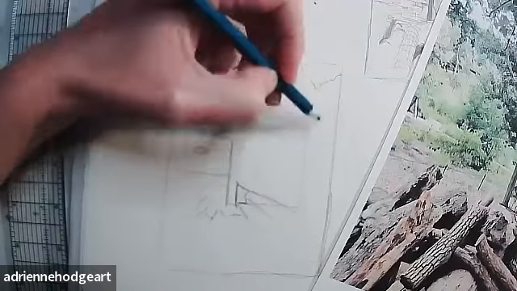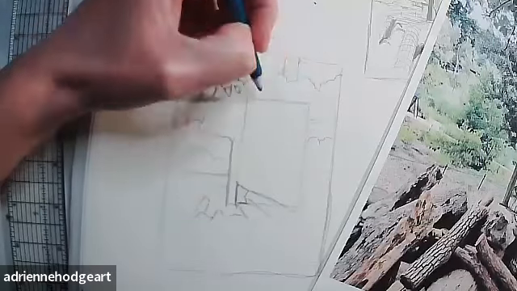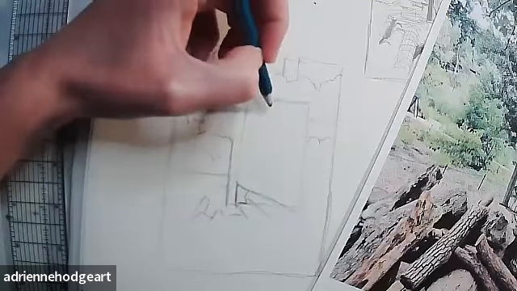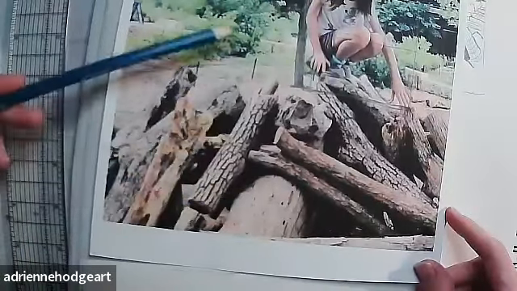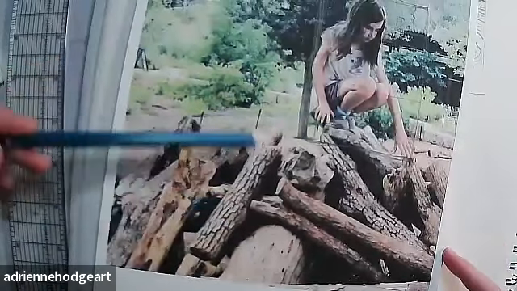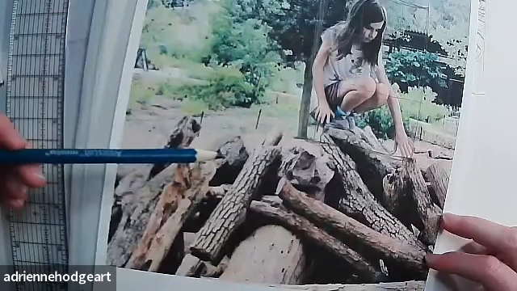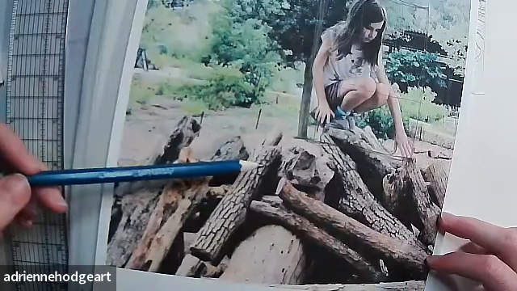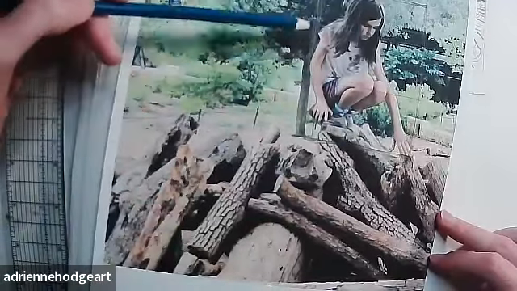So I'm not really worried about her even until I get to the middle ground, because she is in the middle ground, right? She is farther away from me than this log, right? I took the photograph standing several feet in front of this playground structure, this pile of wood. And so this is closer to me than her, right?